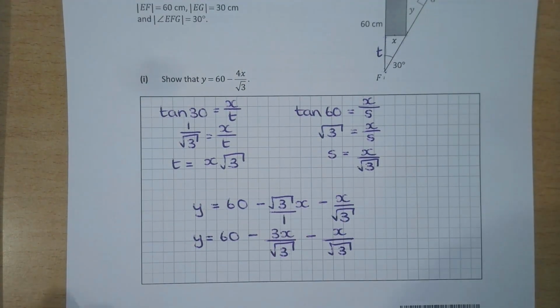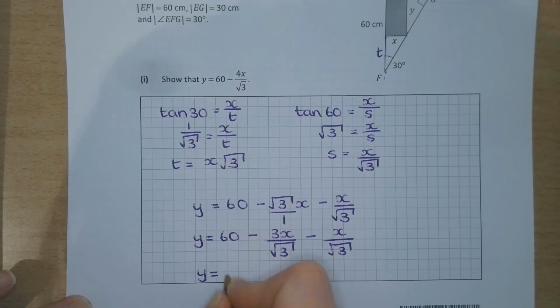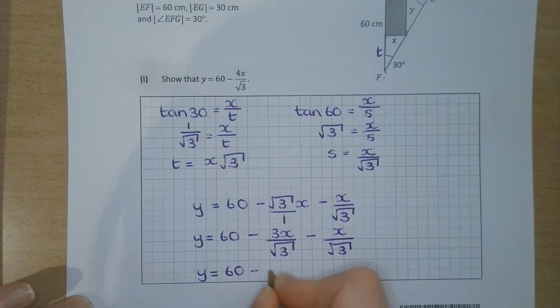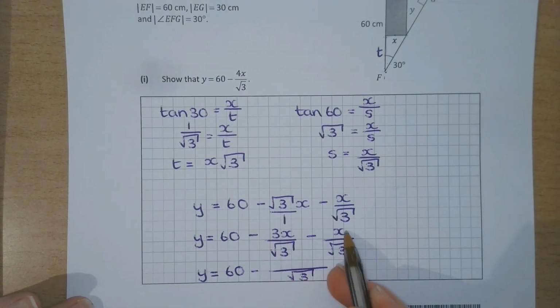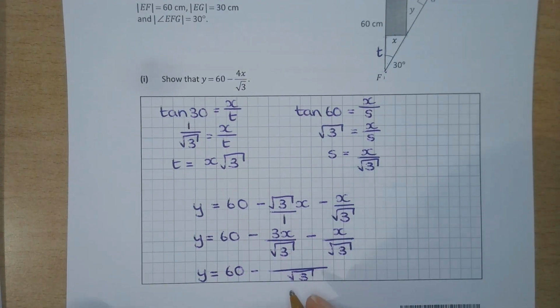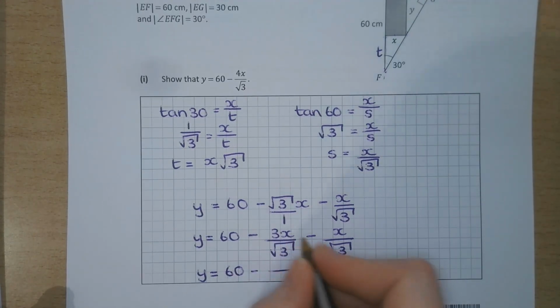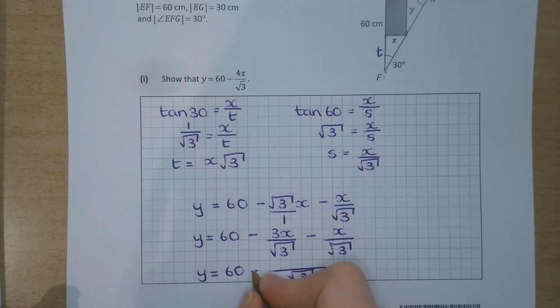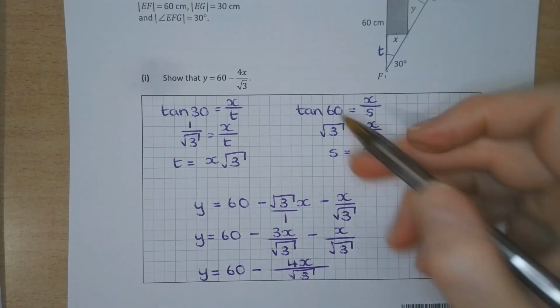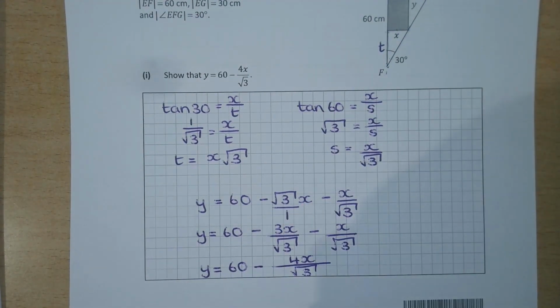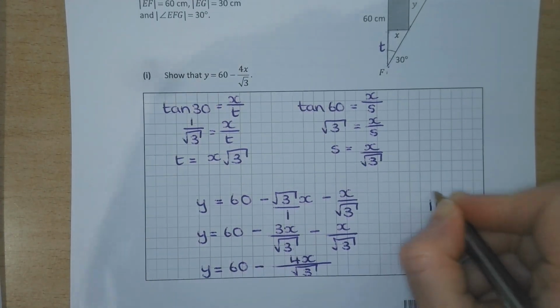Where do I go from there? Well, y will be equal to 60 minus, bring it all together. What do I have? I have 3x, take away x. That's going to leave me with, sorry, minus 3x minus x. It's going to leave me with a minus 4x on the top. And that's exactly what I need for the question. And that was worth 10 marks.